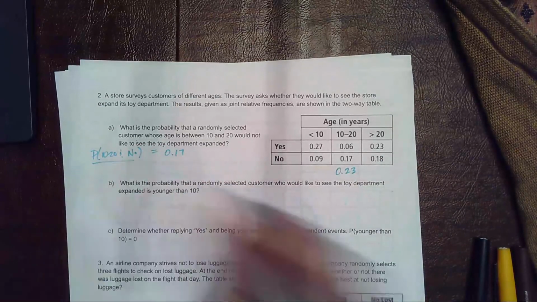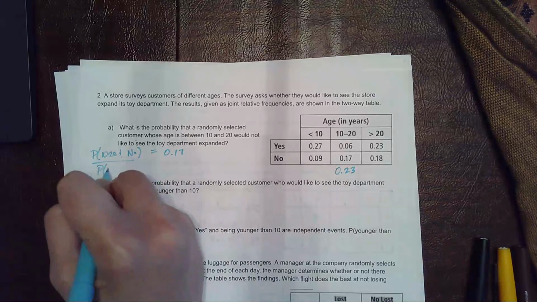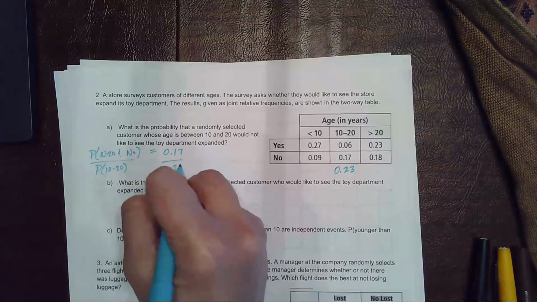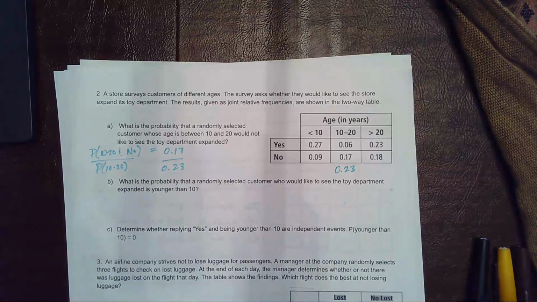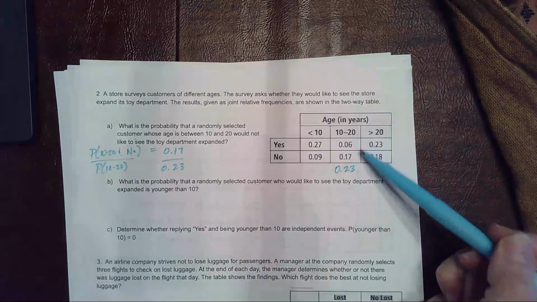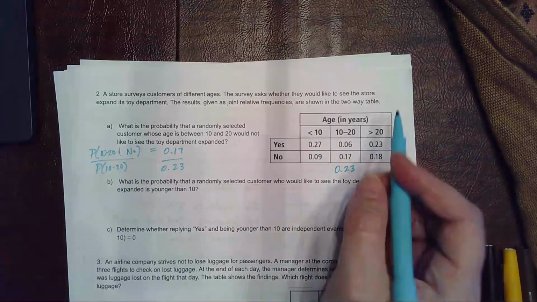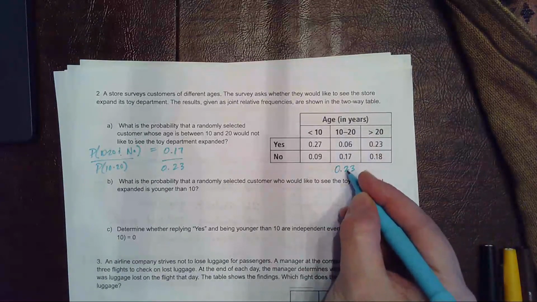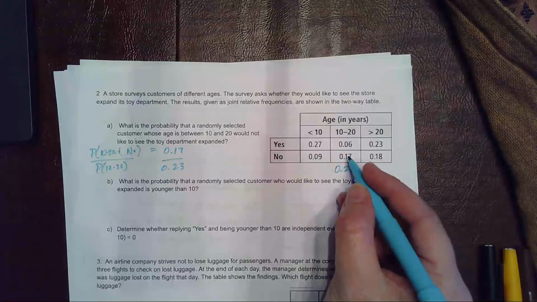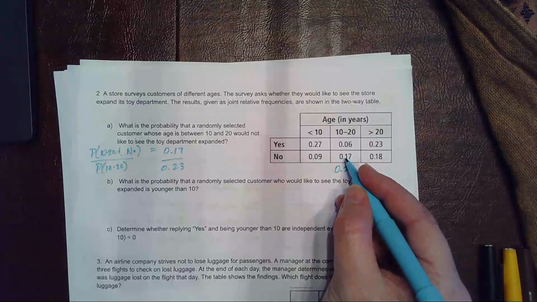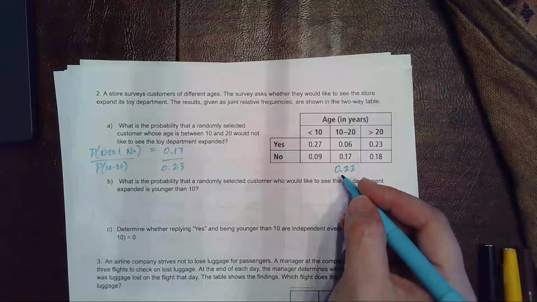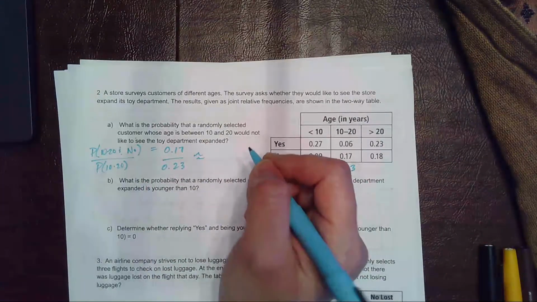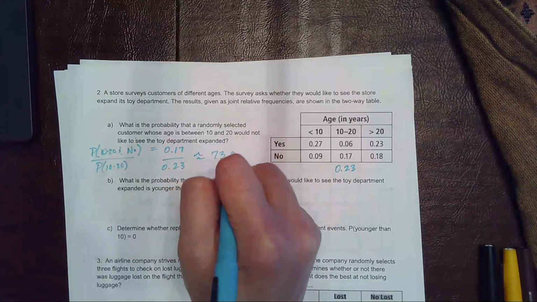So this is 0.17 out of a total probability, for the 10 to 20-year-olds compared to only the 10 to 20-year-olds. So you're only looking at this column right here. So of this column, what's that probability? Well, if you only surveyed the 10 to 20-year-olds and asked if they wanted the toy department expanded, and they said no, it's 0.17. So you would get about, let's change that into a percent, about 73.9% here.